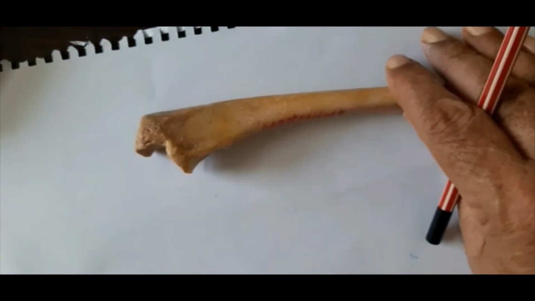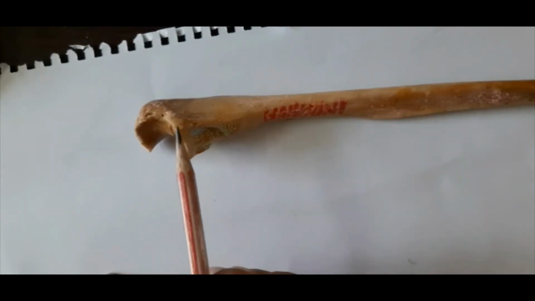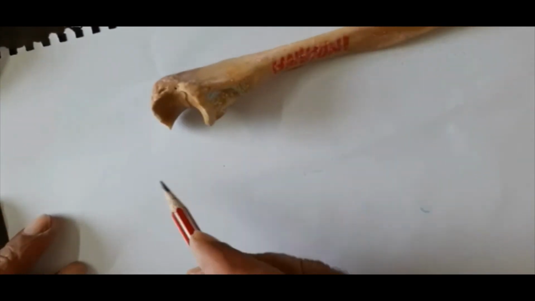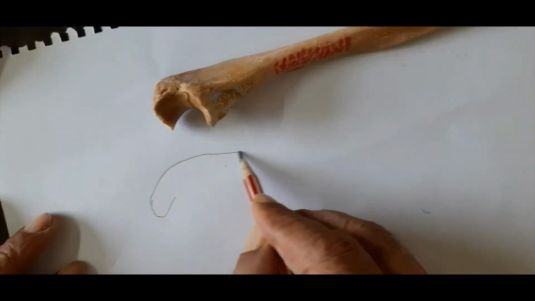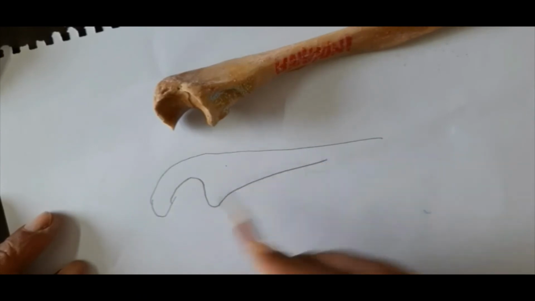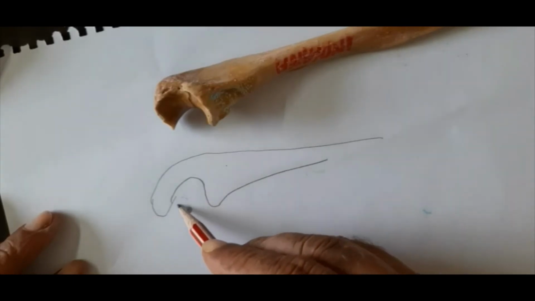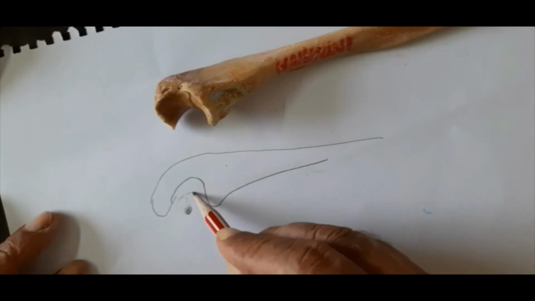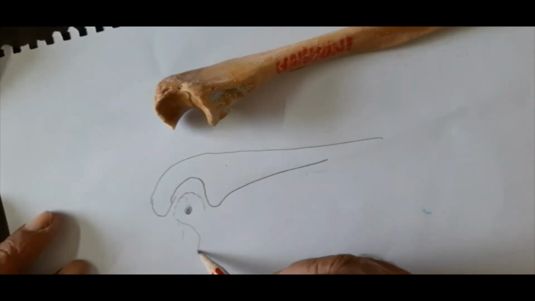See, for example, this is the olecranon process and this is the coronoid process. If I draw the olecranon process, the beak-like structure here is the olecranon, and this is the coronoid process. If I fit the medial epicondyle of the humerus here, in a very rough drawing, the trochlea is here, this is the olecranon fossa and this is the humerus.